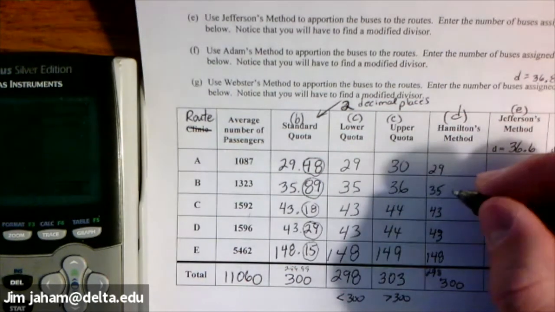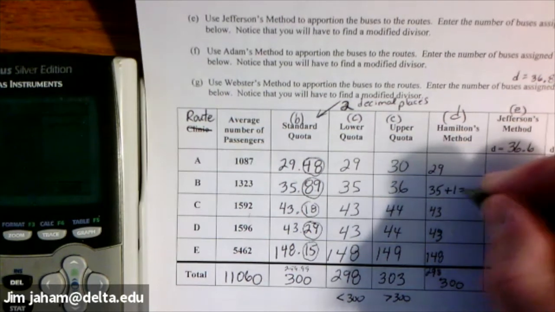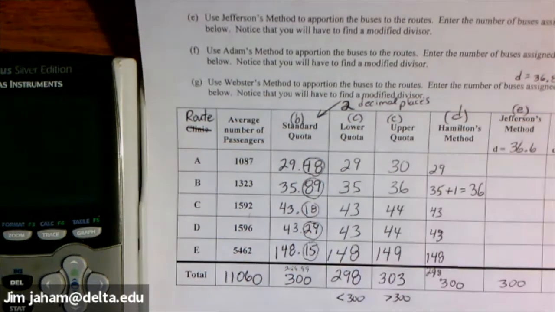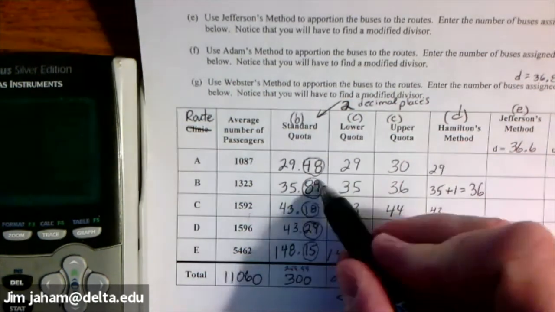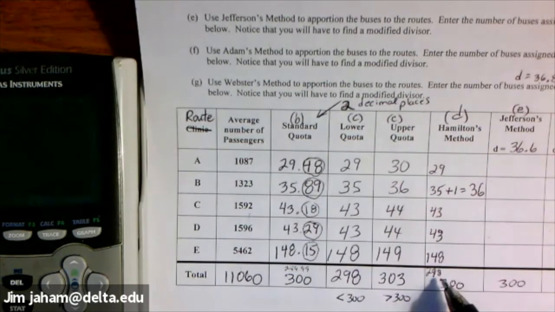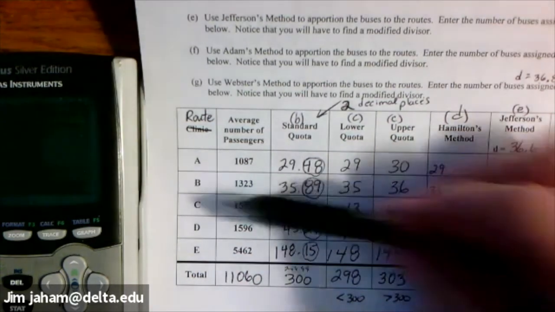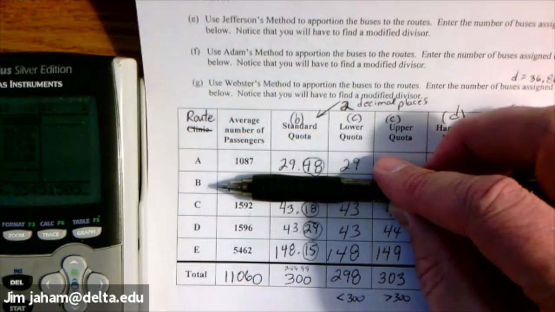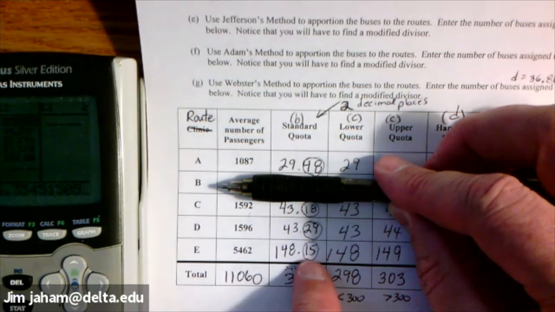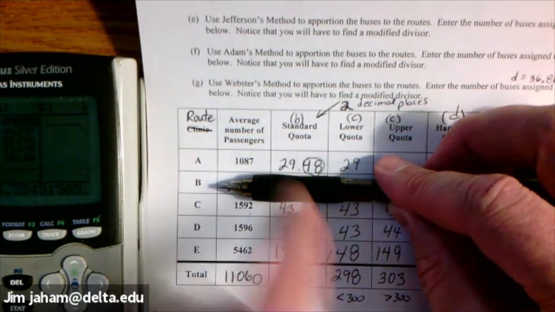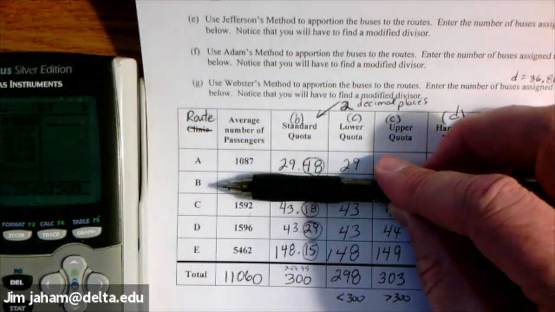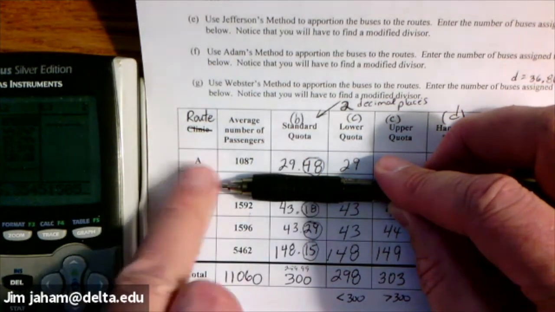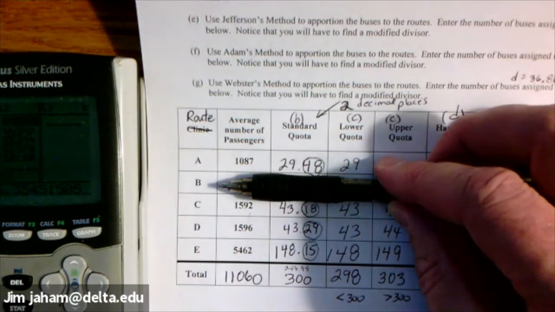So we're going to add 1 to, and so we're going to choose the upper quota here instead of the lower quota. All right, well, now that that one's done, we still need to give 1 more bus. And so what we're going to do is ignore that decimal and then focus on just the remaining 4. And of the remaining 4, which one has the highest decimal? 0.15, 0.29, 0.18. 0.48 is the highest of the remaining 4. So route A is going to get that last allocated bus.